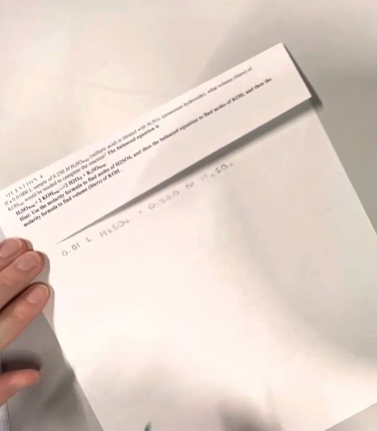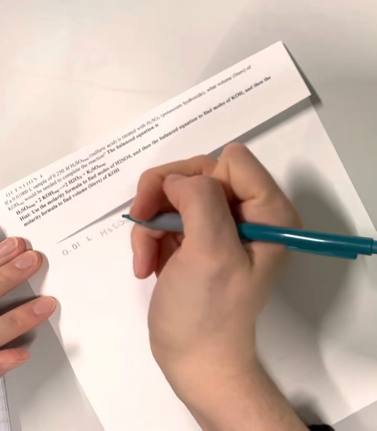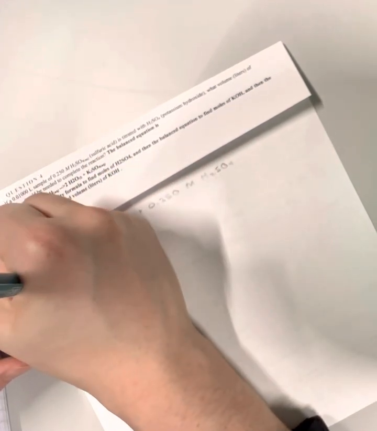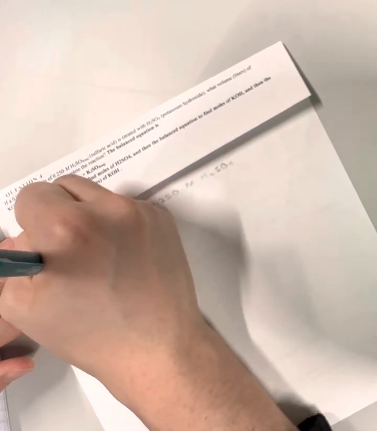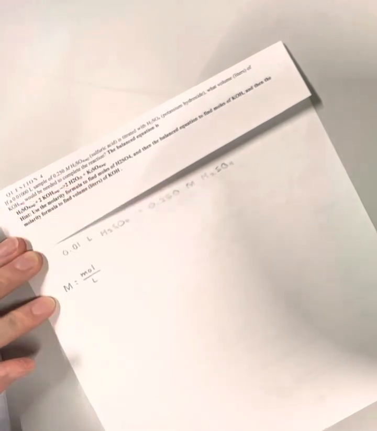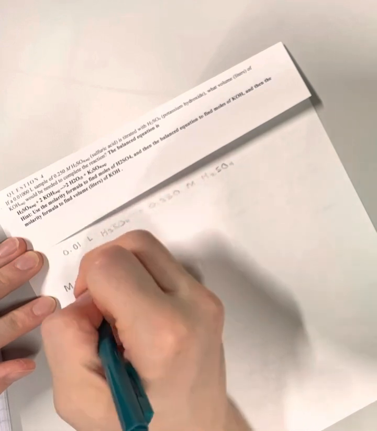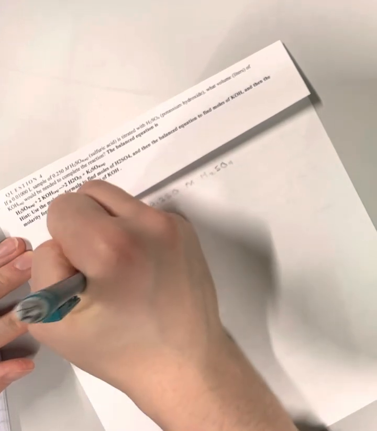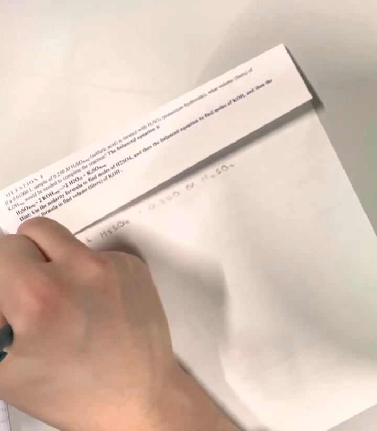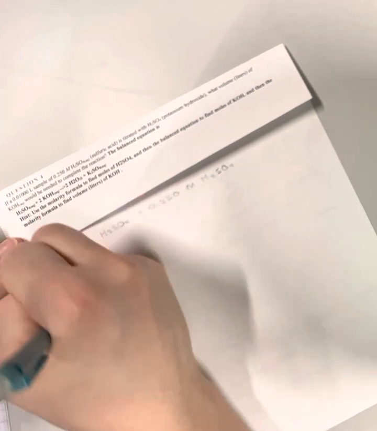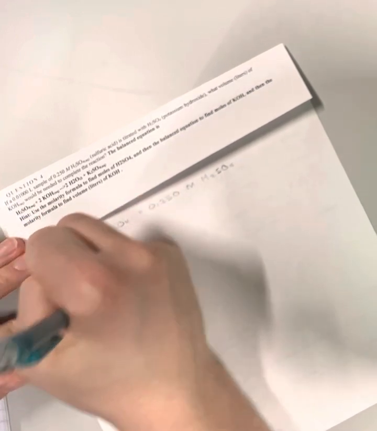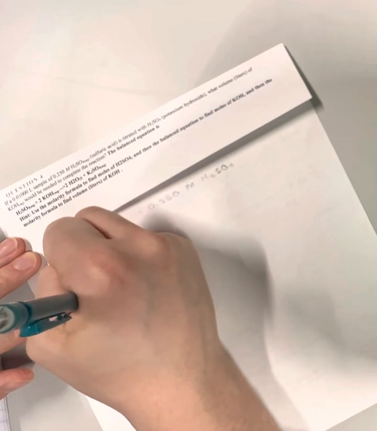And I'm going to tell you how I figured this out. So if you remember from class, the molarity formula is M equals moles over liters. And so when you flip this around to try to find the moles, you would multiply by the liters on both sides. These cancel out, so you get moles equals molarity times liters.